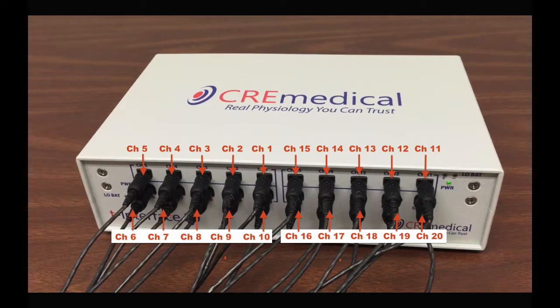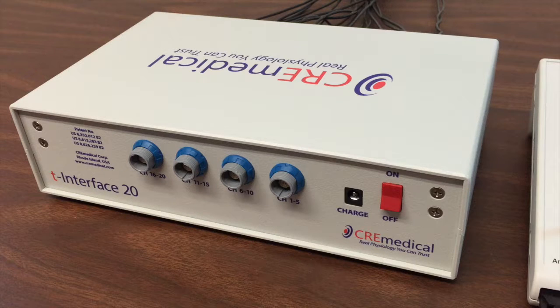If you are using more than 20 T-leads, you can stack multiple T-interface 20 units. This is the back of the T-interface 20. There are 4 output connectors, as each T-interface output cable routes signals from 5 T leads between the interface and the amplifier.